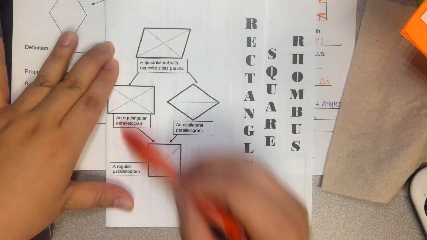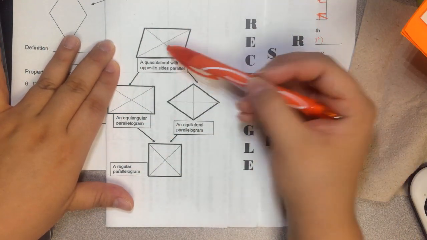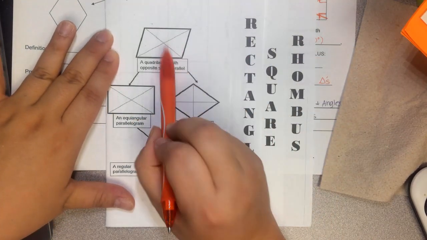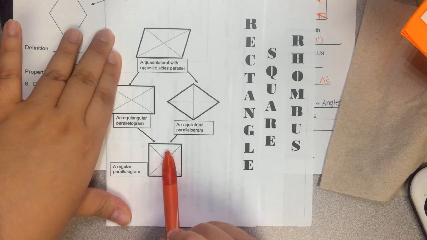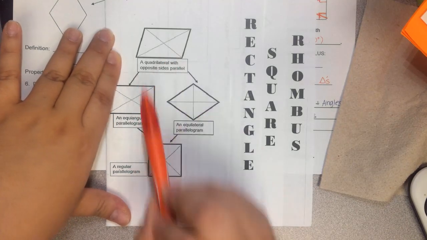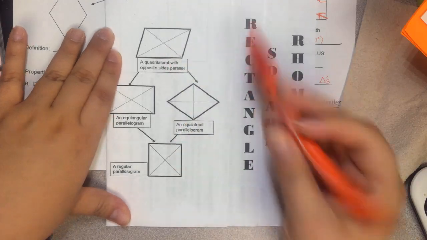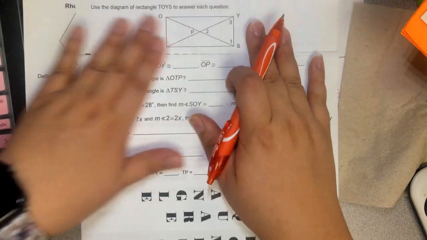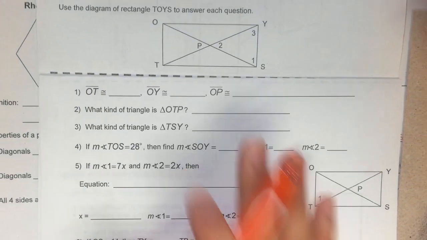All of these are four-sided. Do you agree? All of these are also parallelograms. They're just different types. A rectangle is a parallelogram. A square is a rectangle and a parallelogram. So you might get some questions like this on your homework assignment or your classwork assignment.